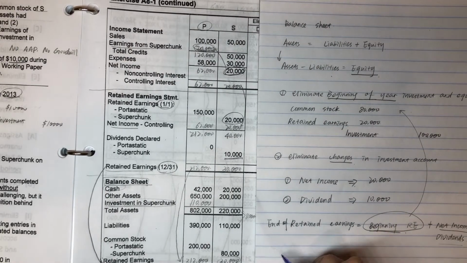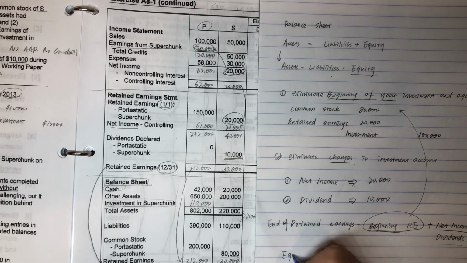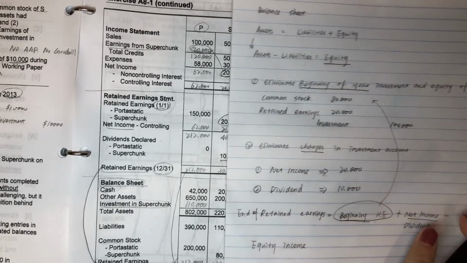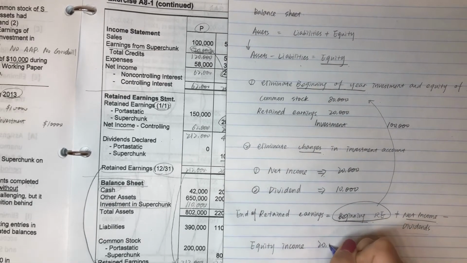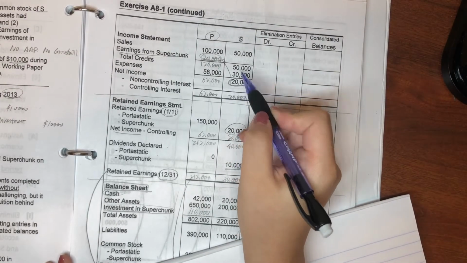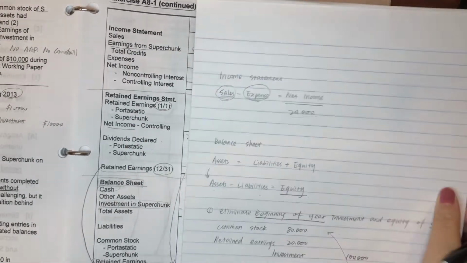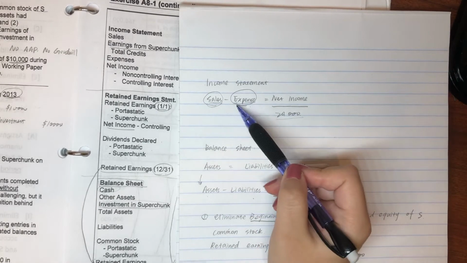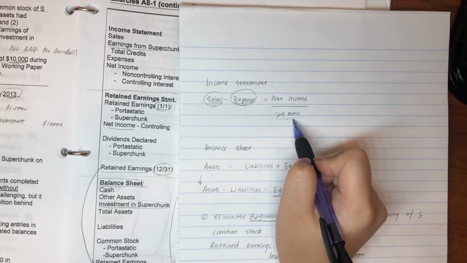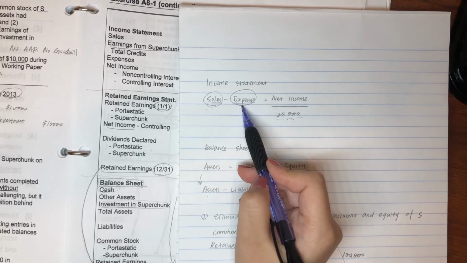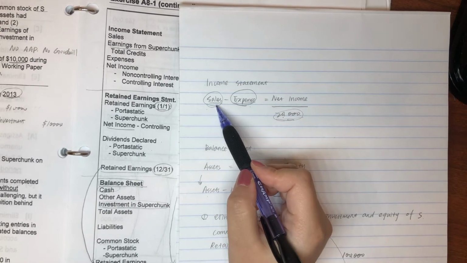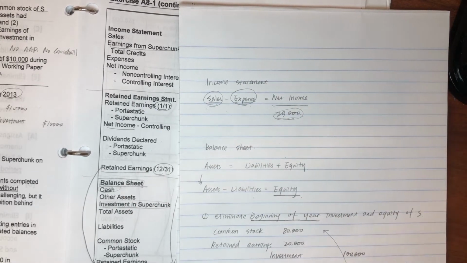So for the net income, we have $20,000. We need to get rid of this. Just like I said before, sales minus expense equals net income. Now we have the net income, but we need to bring sales and expenses on board, so we need to get rid of this, because when we calculate sales and expense, it automatically gives us the net income.